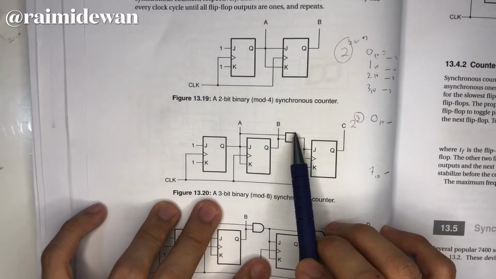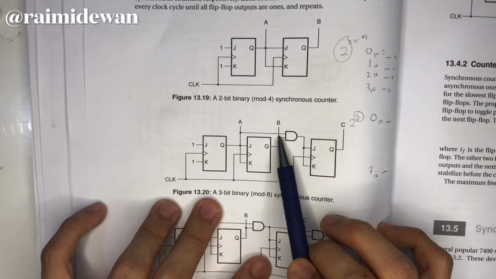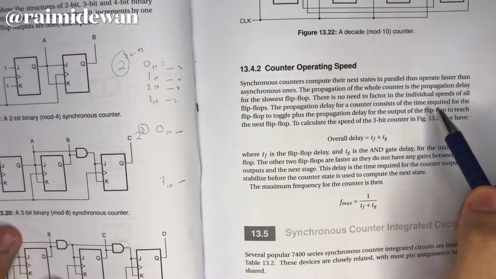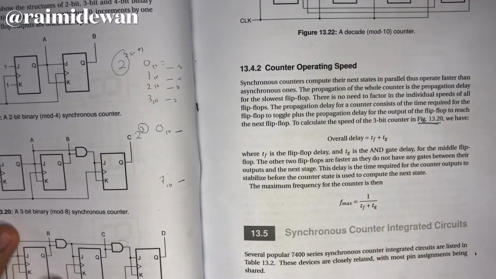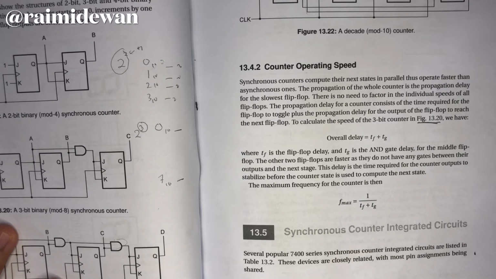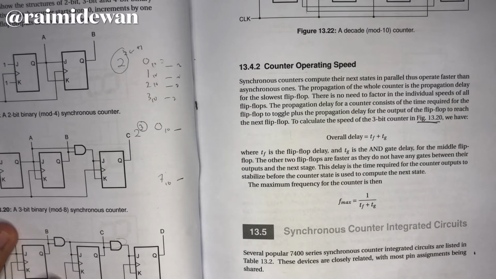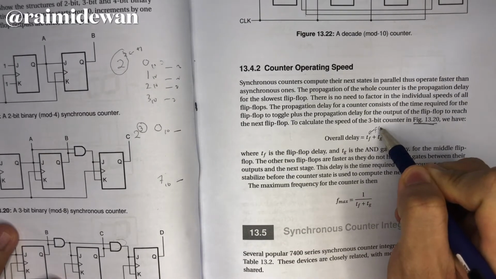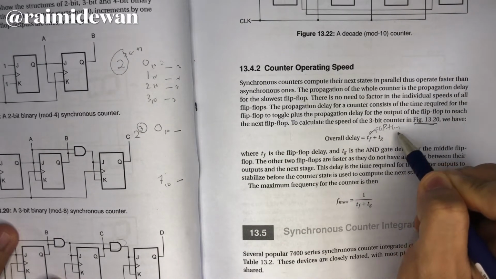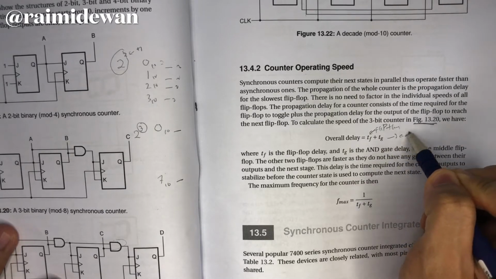If you notice, there is one AND gate here, because we are now explaining based on the counter in figure 13.20, okay. So TF is the flip-flop delay and this one is the AND gate delay.